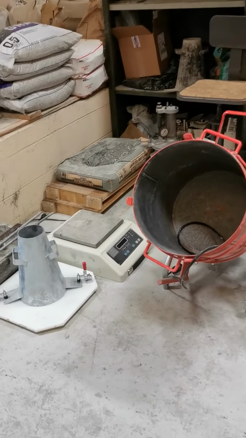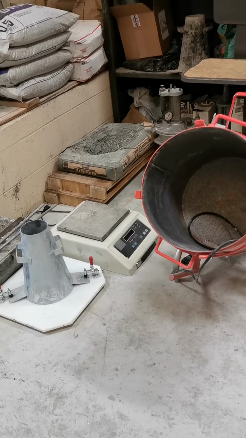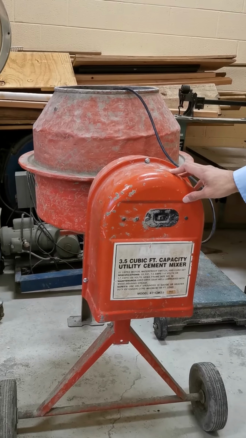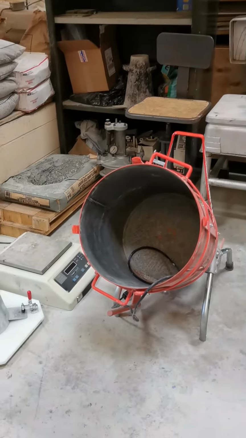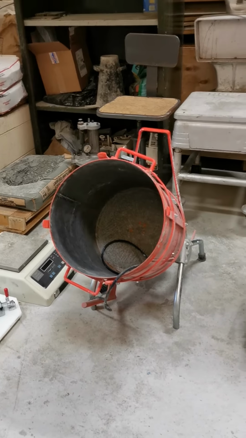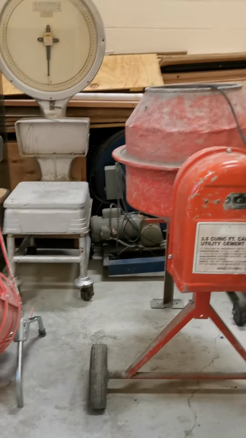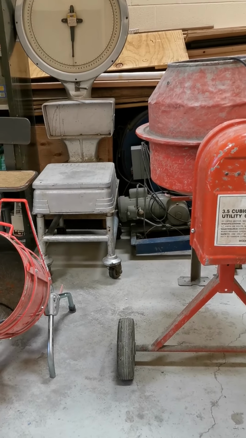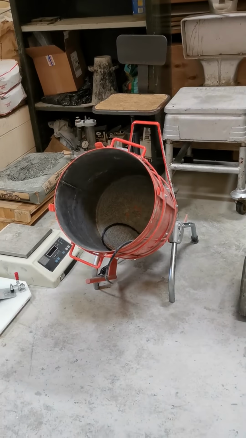We have two concrete mixers, one larger one of 3.5 cubic feet and also a smaller one. The students mix the concrete using these mixers for the third experiment, which is mix design.